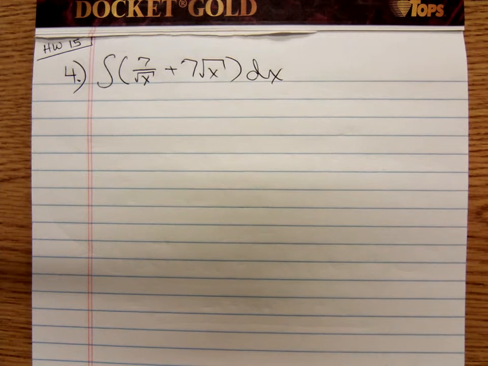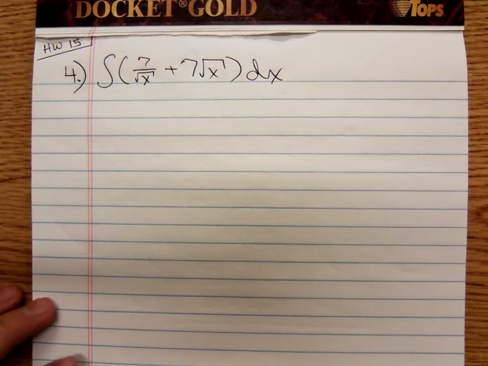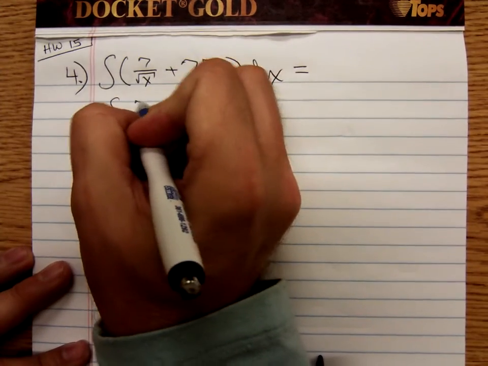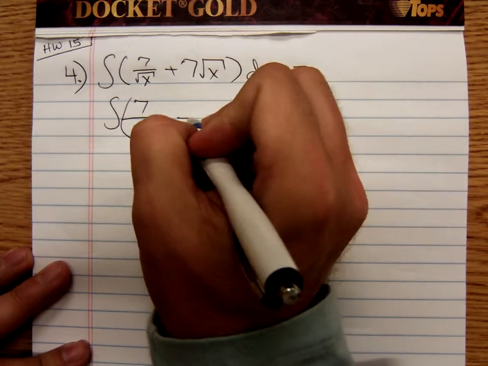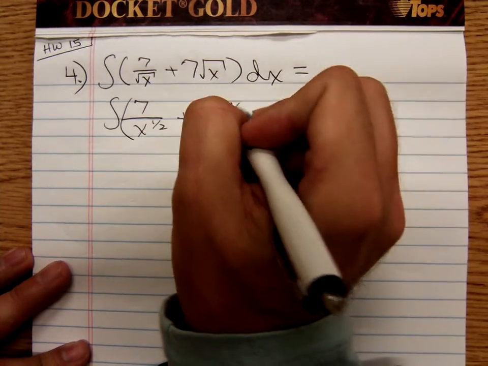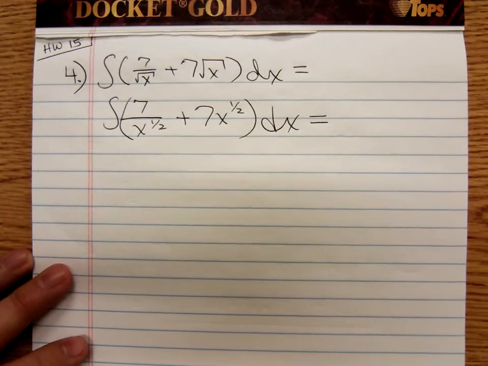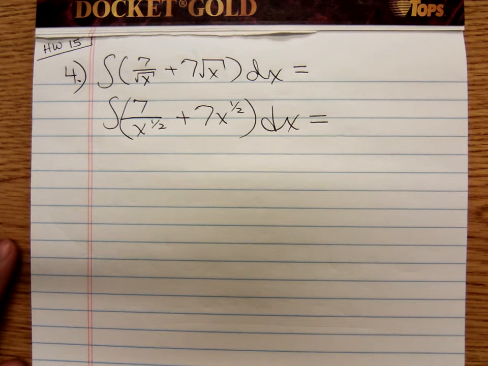When I look here, I notice these radicals. I know what I have to do with radicals. It's the same thing I do when I'm differentiating. What do I have to do? Rewrite them using exponents, so that's 7 over x to the 1/2 plus just 7x to the 1/2 dx. And what do y'all think? Are we going to need a u-substitution?